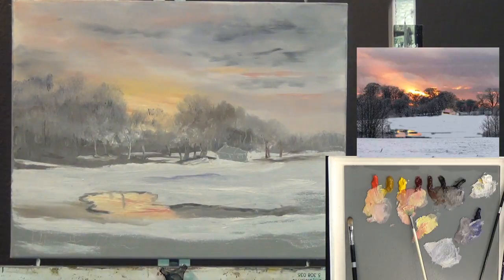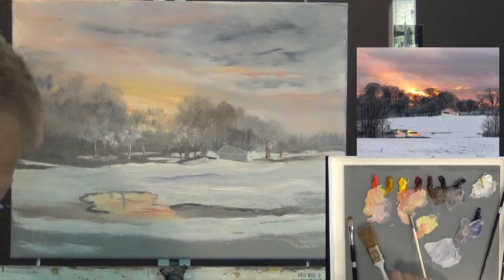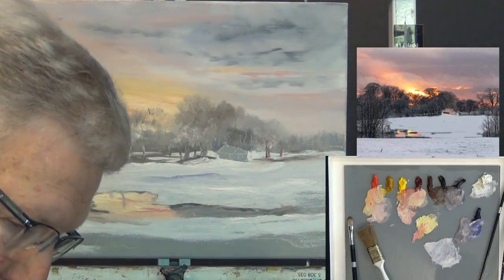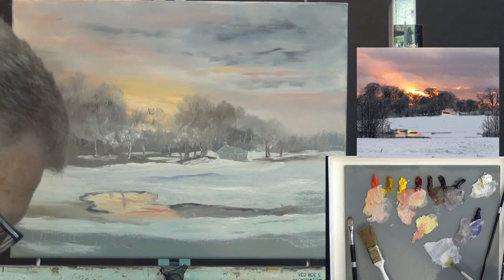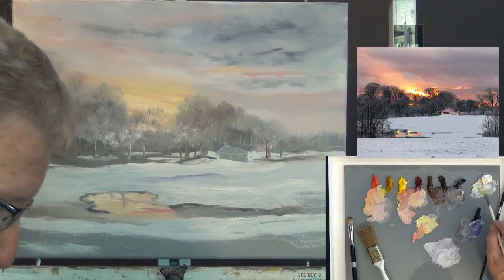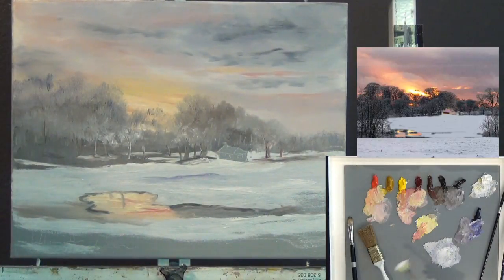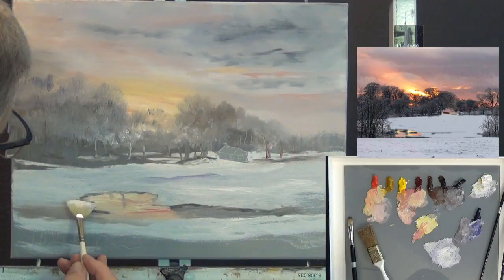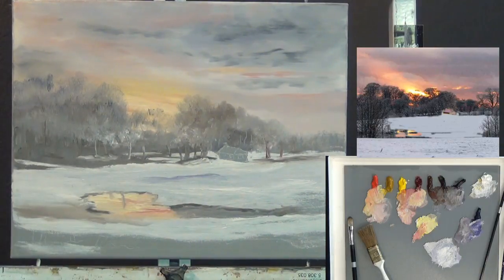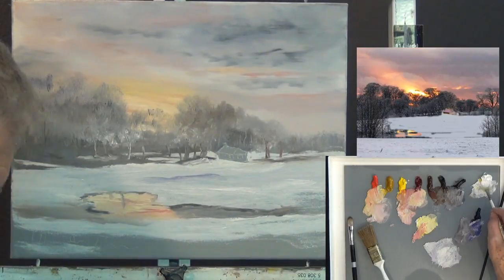Pull this back. Okay, now let's come back and see if we can put some more snow over the top of that, and make it look like we've got some little banks here that are going down. I need plenty of paint for this, probably. Like right in here. Need to be brighter than that.